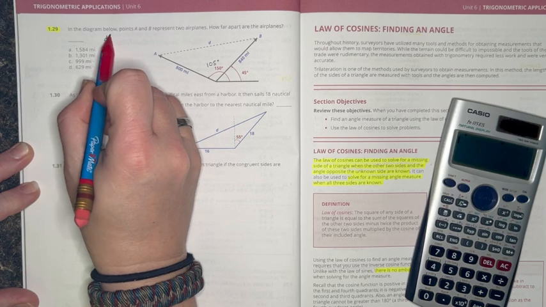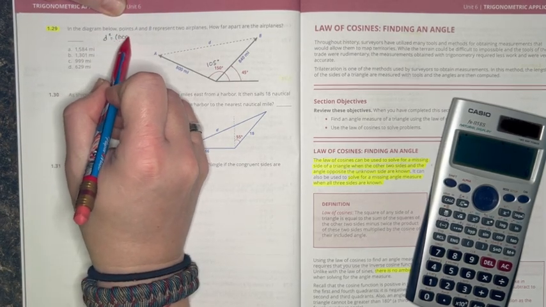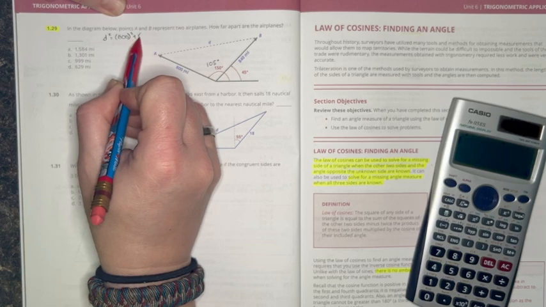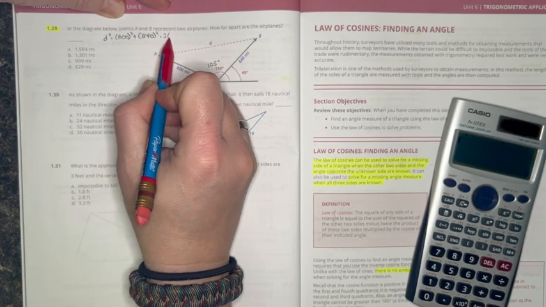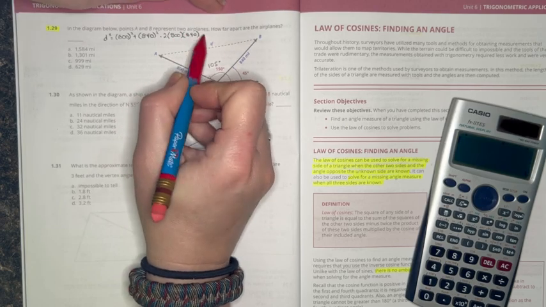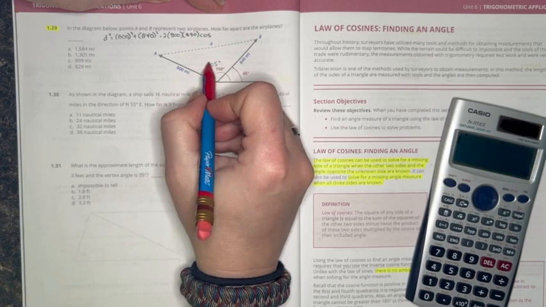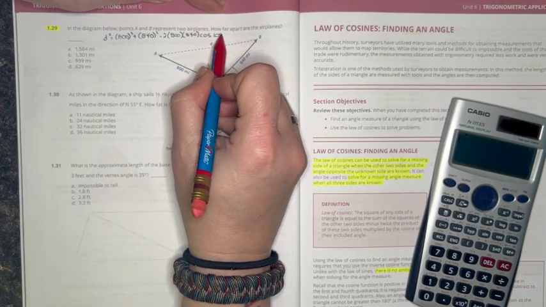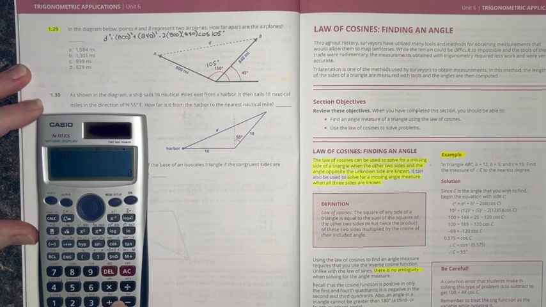So I'm just going to use the labels I use. D squared is going to be equal to 800 squared plus 840 squared minus 2 times 800 times 840 times the cosine of 105 degrees. Okay. 800 squared should be, what, 6,400?